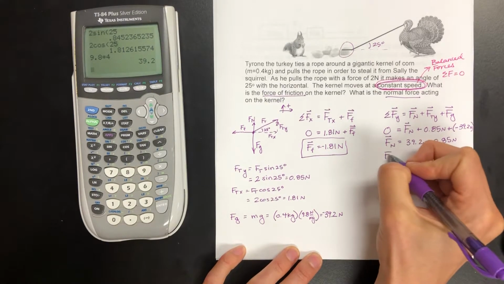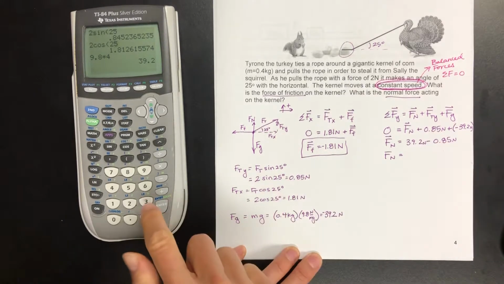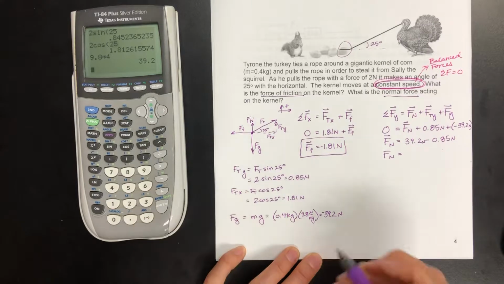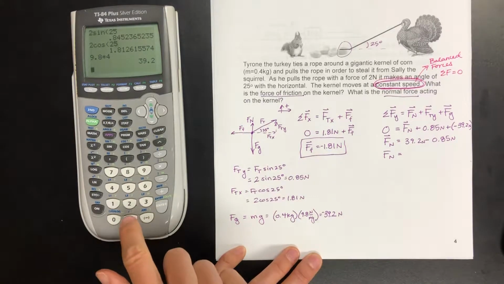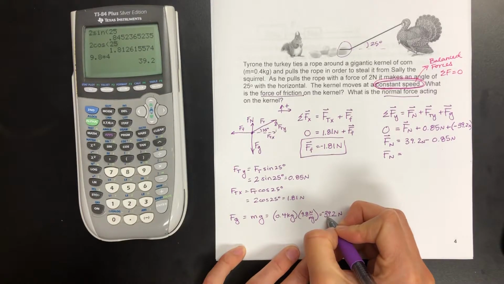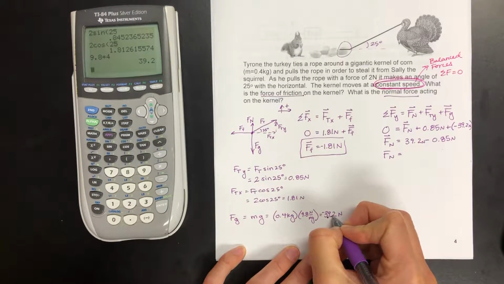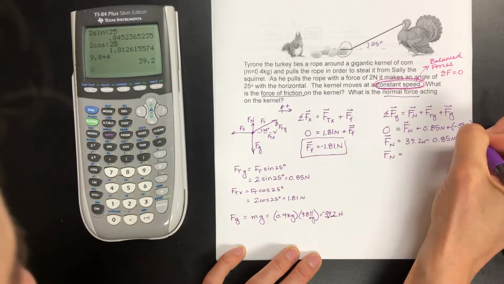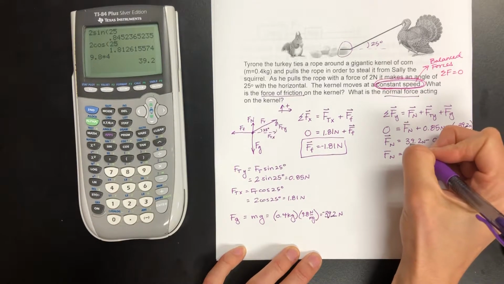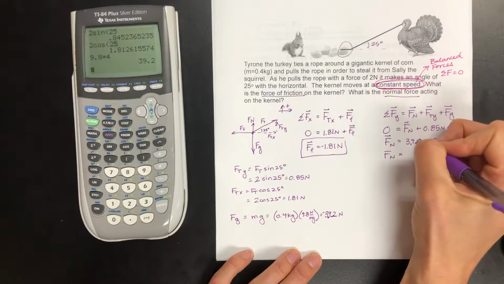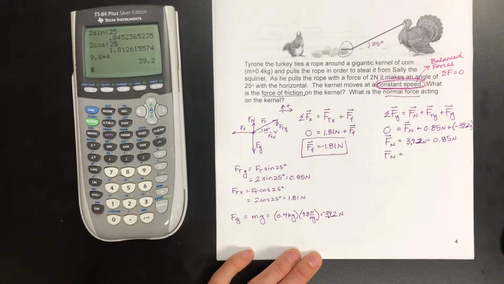And then I get my normal force is equal to... this is wrong. 0.4, not 4. So it's 3.92, not 39.2. I was like, this is not making sense. 3.92, not 39.2. I typed in 4 in my calculator. This is why it makes sense just to use mental math instead of a calculator.